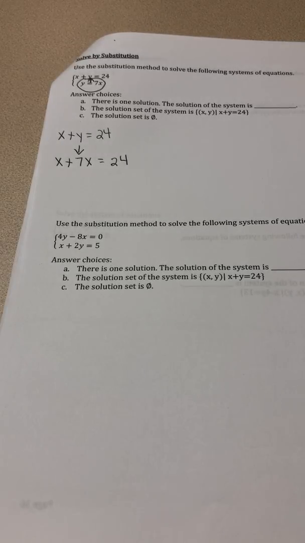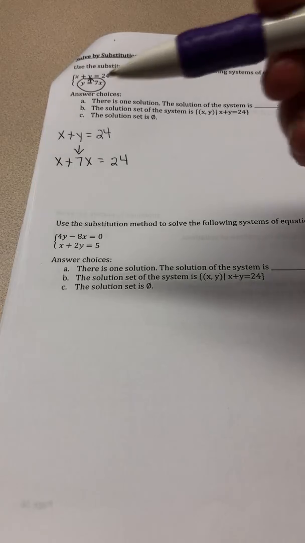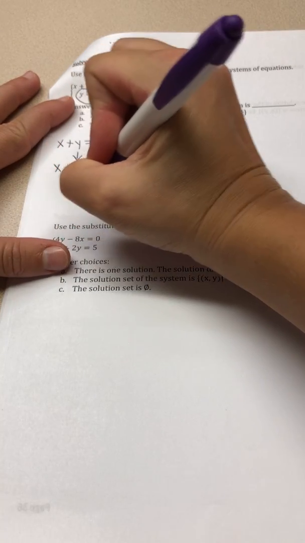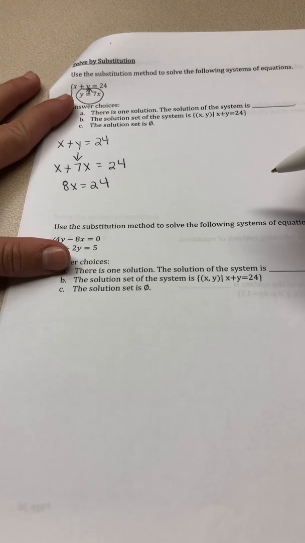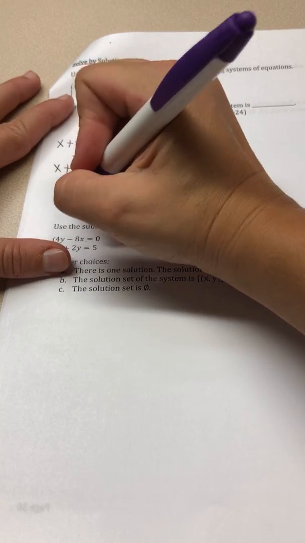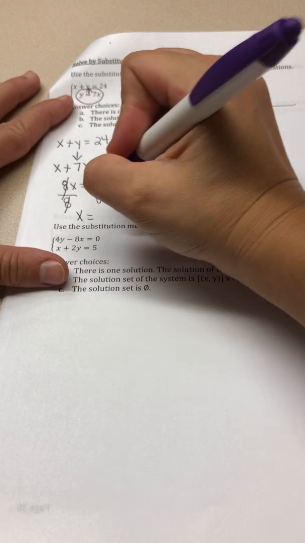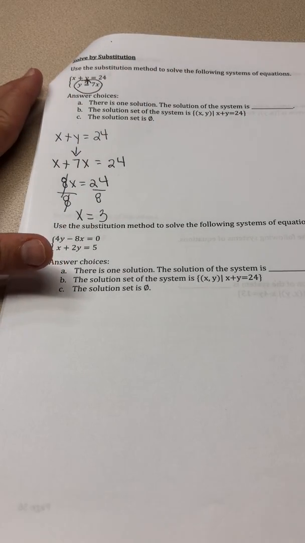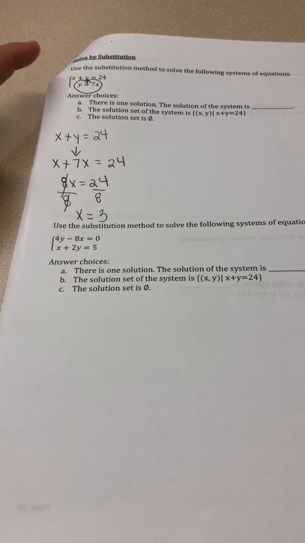I now have an equation with only x's in it. So I can solve to get x by itself. Combining like terms, 1x plus 7x will give us 8x. Getting x by itself, dividing both sides by 8. 8 divided by 8 gives us 1x left over. 24 divided by 8 is 3. I now know that x is 3. I can plug that x equals 3 into either equation to solve for y.